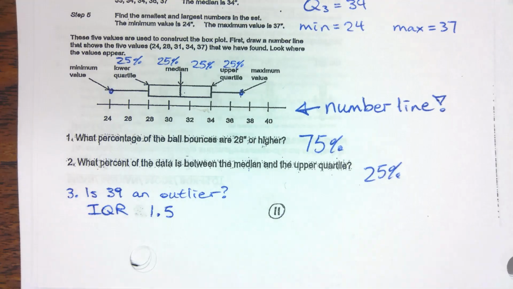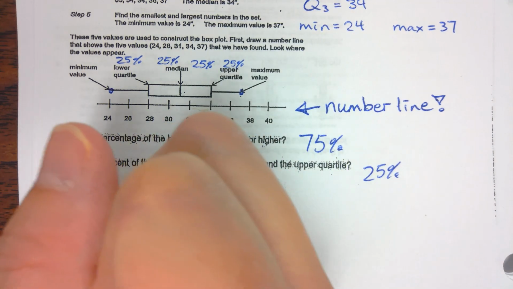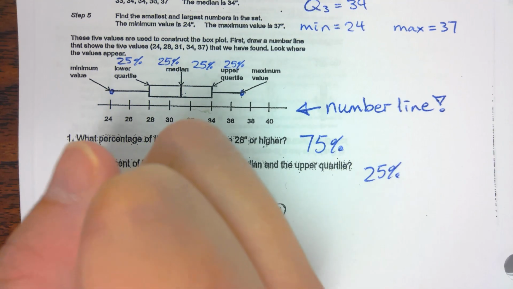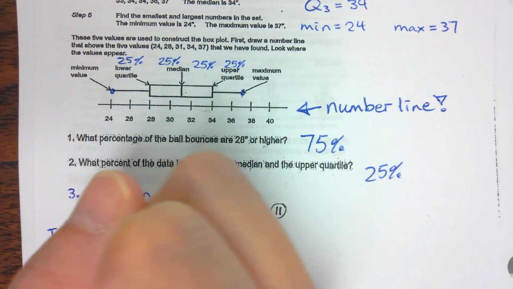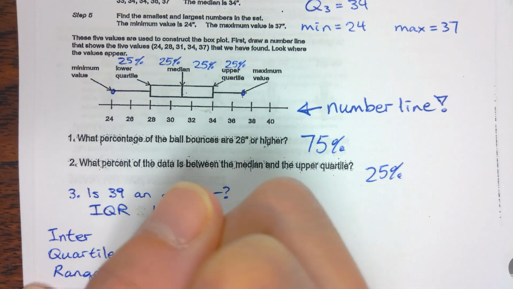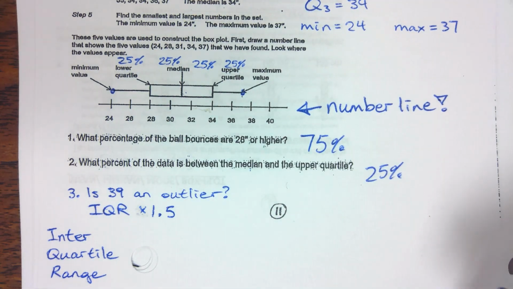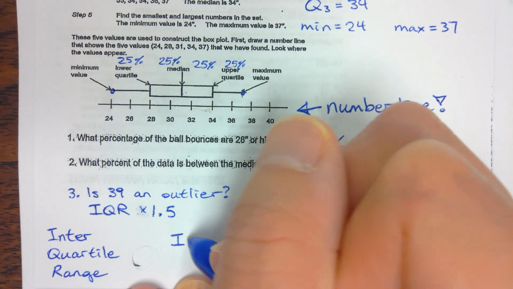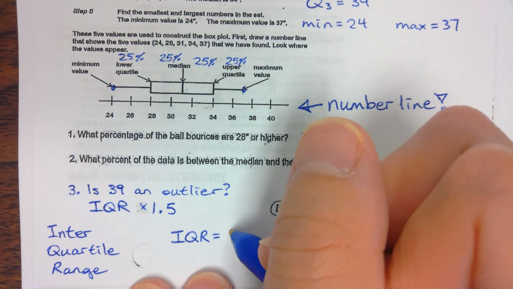What does IQR stand for? Who knows what IQR stands for? Okay, Fancy? Interquartile range. And what's the formula for calculating that, Fancy? I don't remember. Okay, Shrenik? Anyone? Okay, it's actually just Q3 minus Q1.